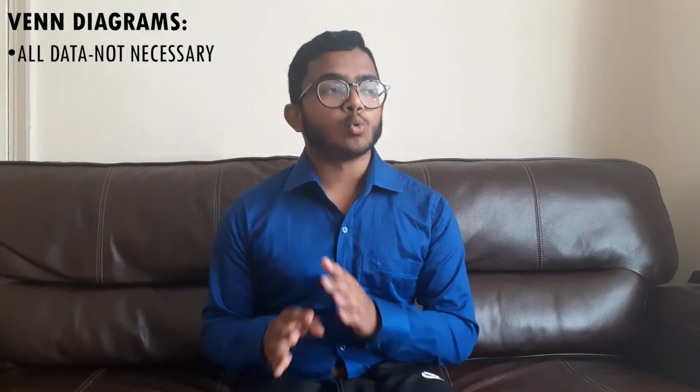Okay, so let's go through the fourth type of question, which are Venn diagrams. Now, this type is slightly unusual since there will be two types of questions which you will be asked. The first is when you're given data and you need to select the Venn diagram which supports that data. The second type of question is when you're given a Venn diagram and you're asked which conclusion will follow that statement.